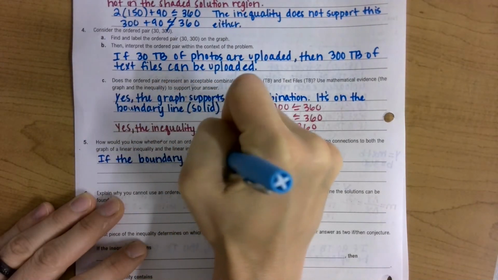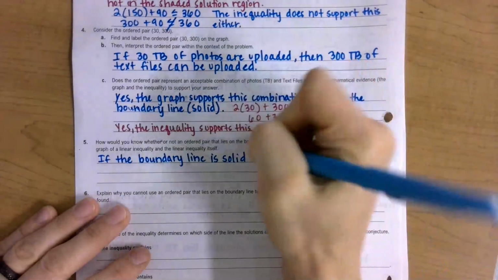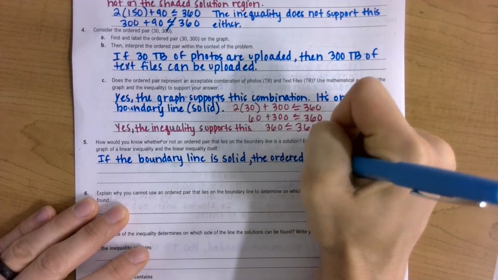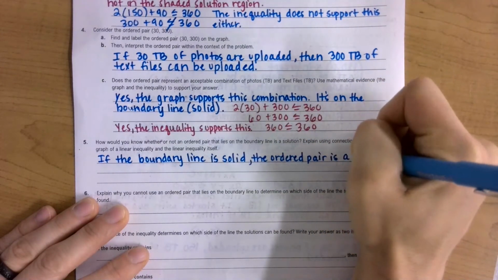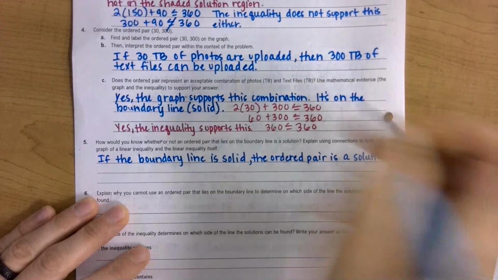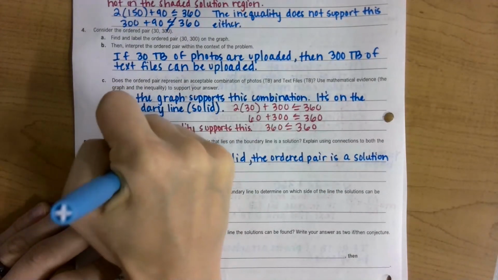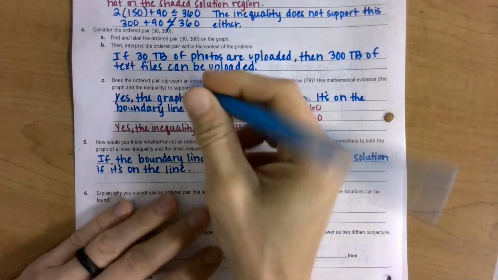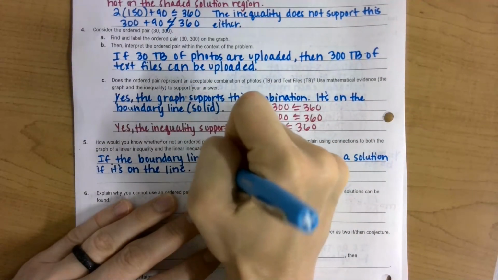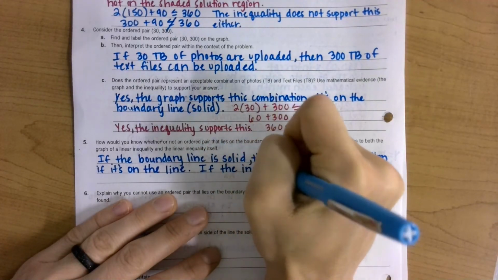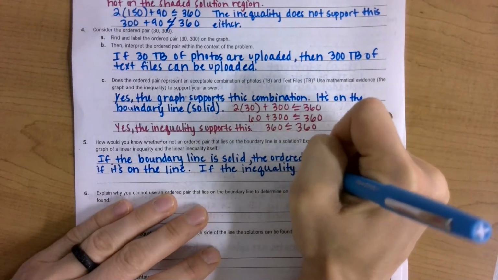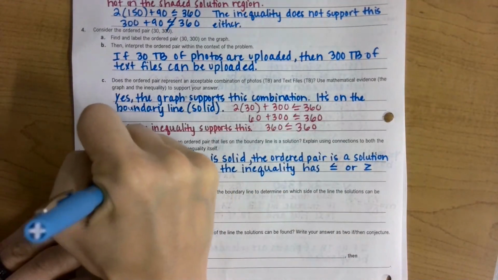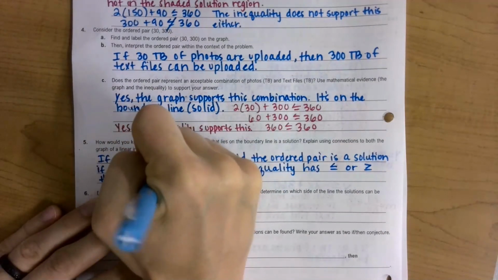So if the boundary line is solid, the ordered pair is a solution if it's on the line. If the inequality has less than or equal to or greater than or equal to, then it's a solution.